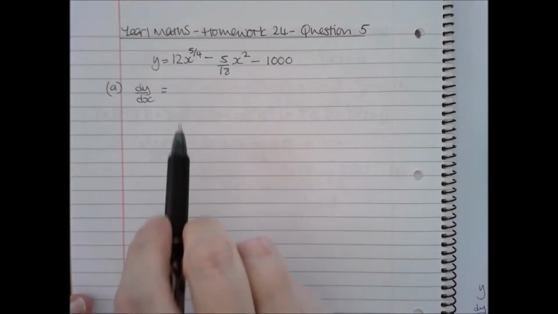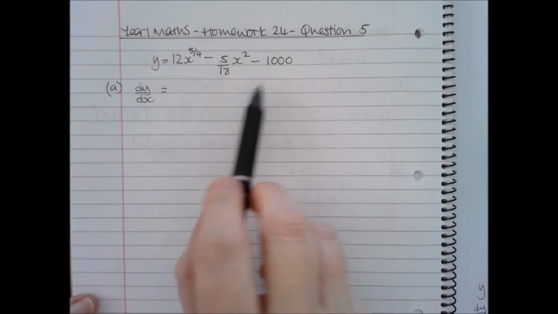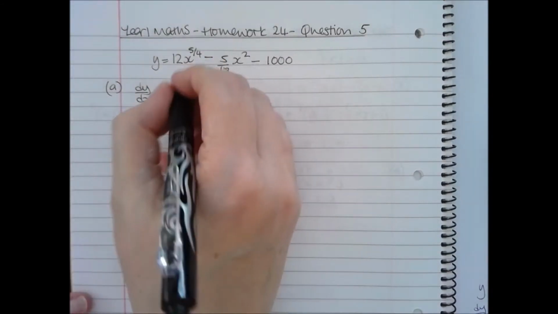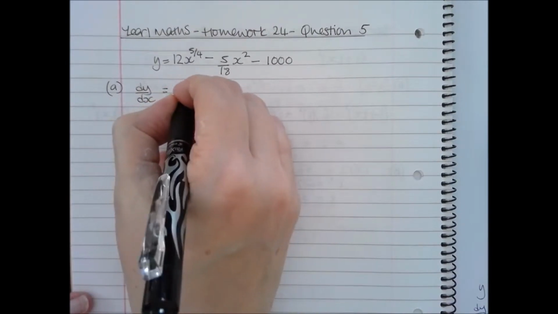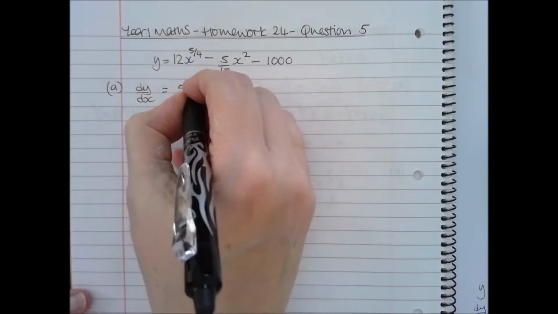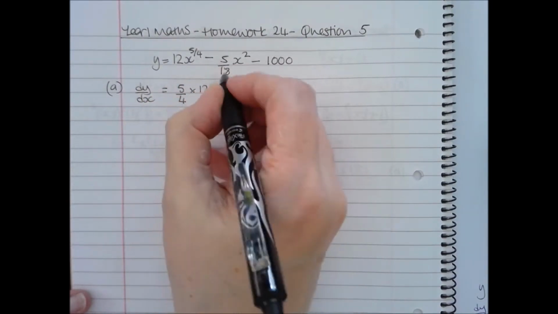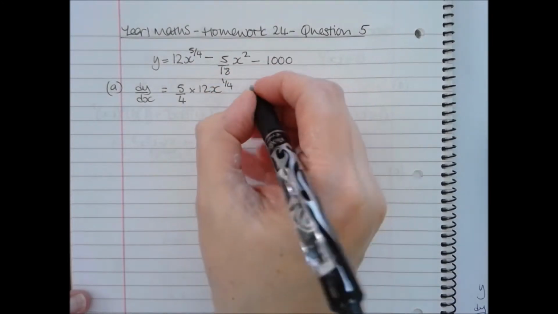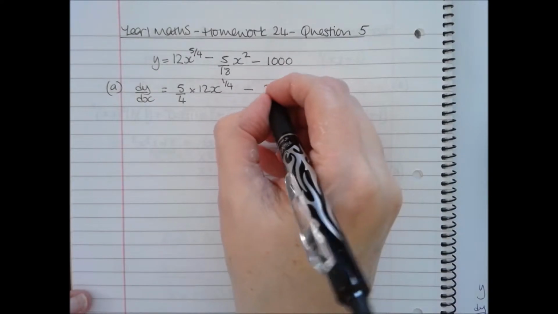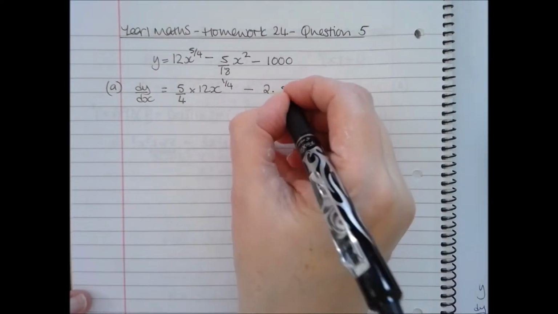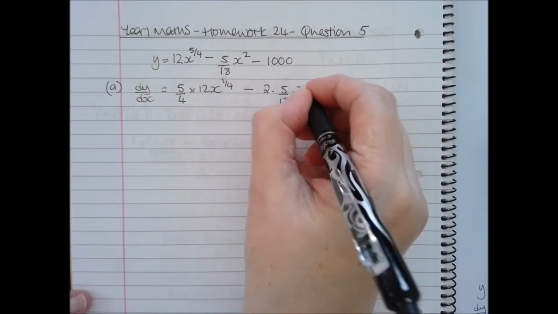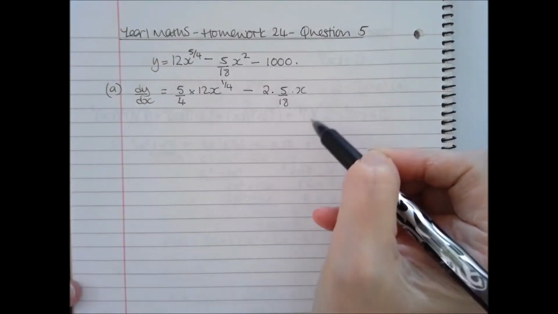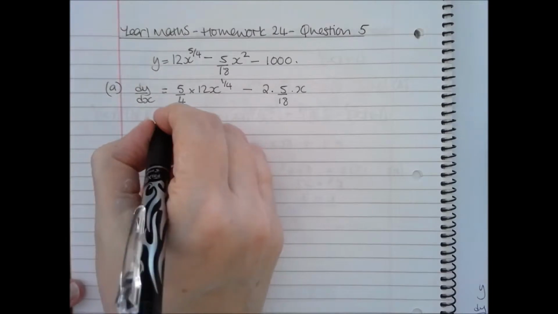Part A then asks us to differentiate this function to find dy dx. So remember the rule for differentiating: multiply by the power, 5/4 times 12x to the 5/4, then reduce the power by 1, so this becomes 1/4, minus 2 lots of 5/18 times x, and if you differentiate 1000 it just becomes 0. So we need to simplify this.